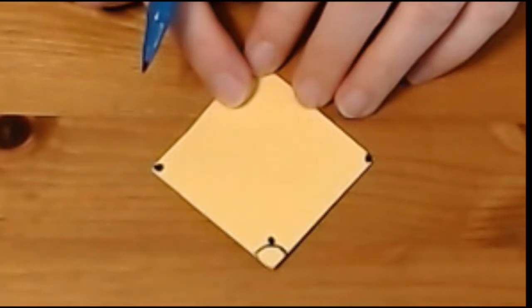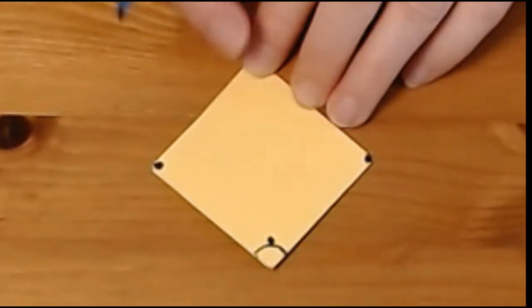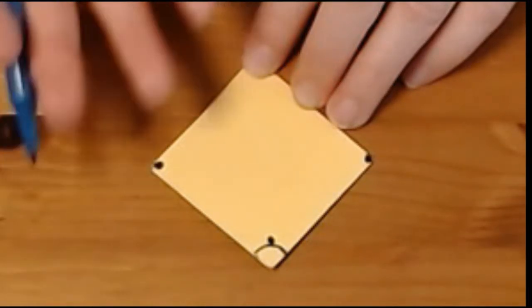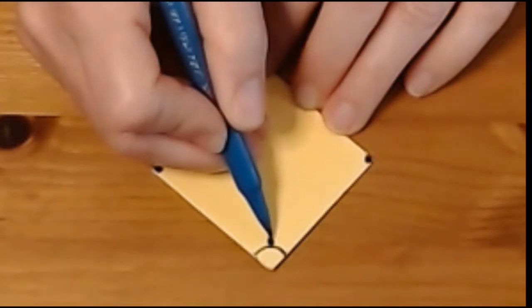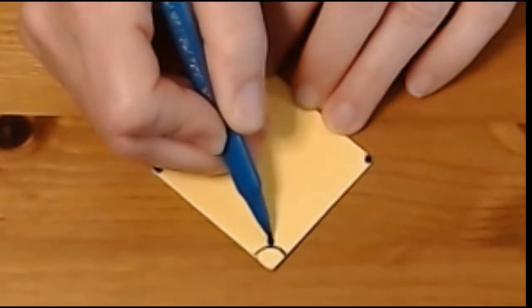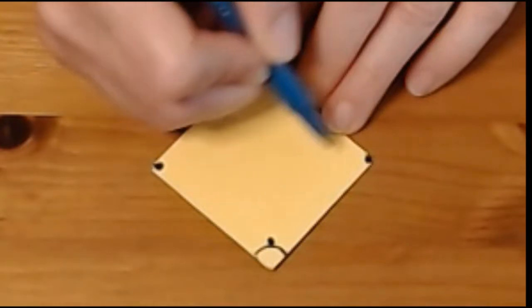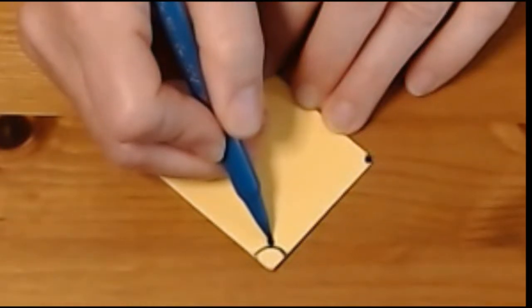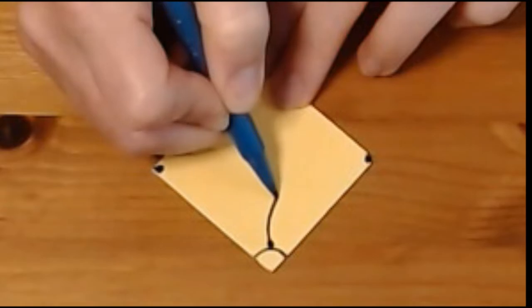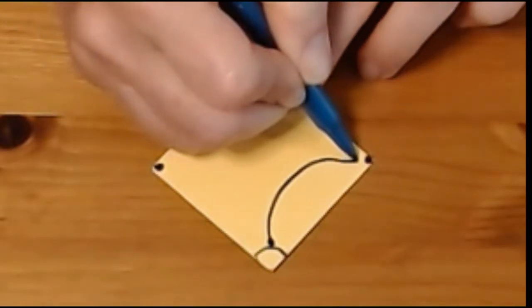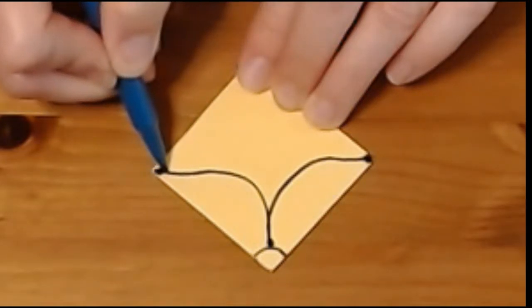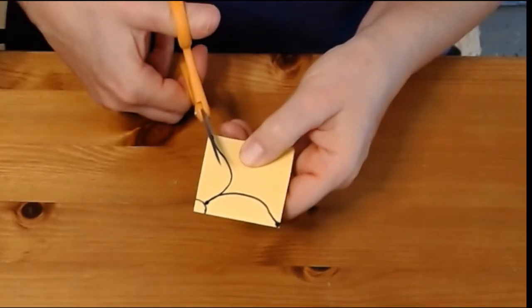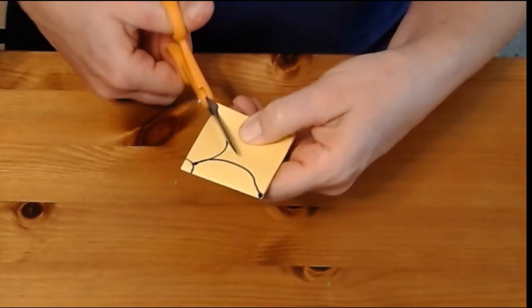Next, we are going to draw lines that represent half of a petal. So you are going to begin the lines at the center dot, and you are going to draw one line to one corner dot and the other line to the other corner dot. So I'm just going to do a curved line with a little point and another curved line with a little point, like that. Now we're going to cut along the lines of the petals.